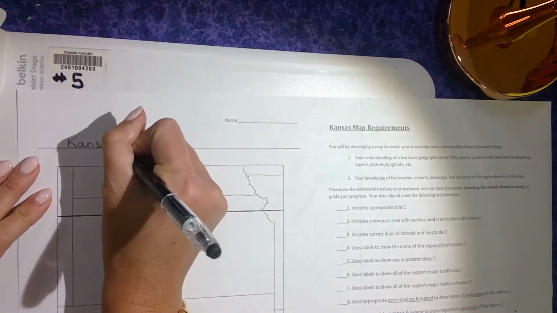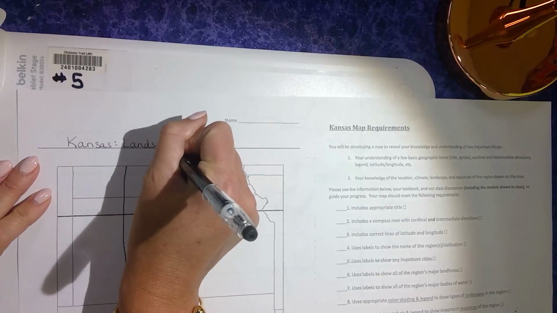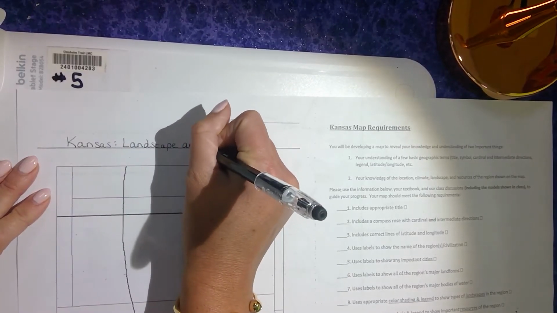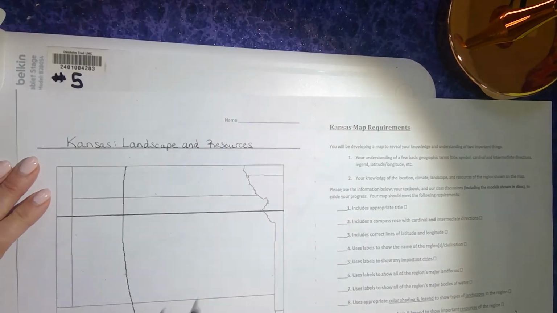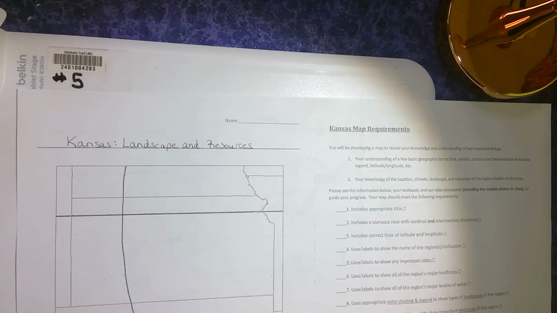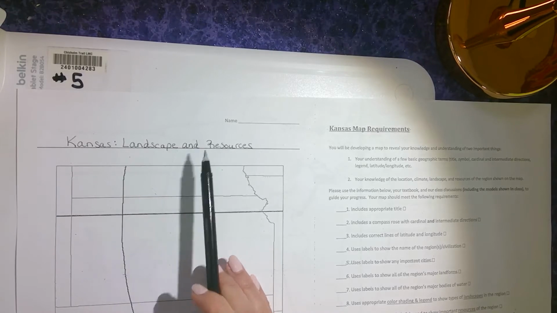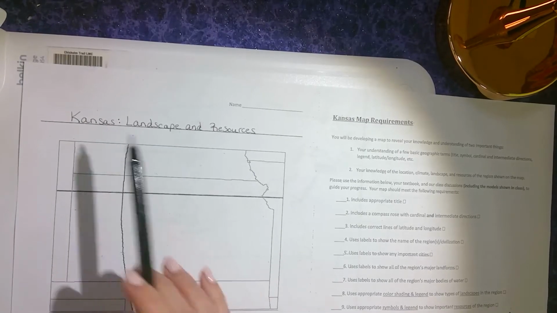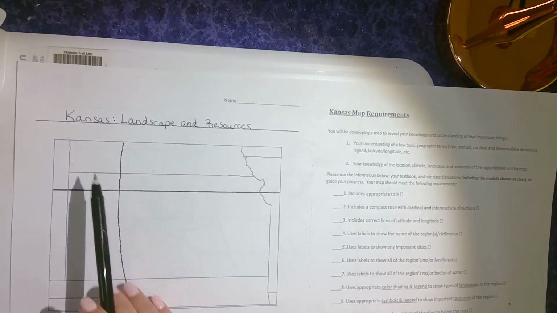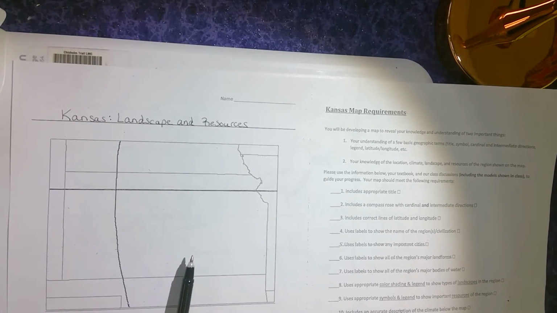And then usually we do like a colon, landscape. And resources. Kansas, landscape, and resources. This tells us the name of the place. This is what the map is teaching us. And to be honest, this is the title that you're going to use on all the maps all year, except you just change the name of the location. So when we study Mesopotamia, it'll be Mesopotamia landscape and resources, or India landscape and resources.